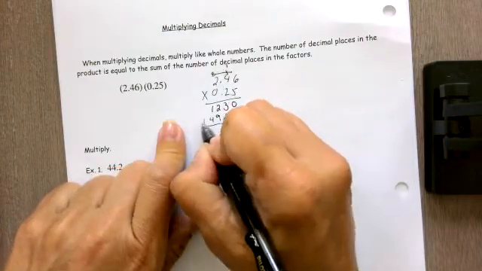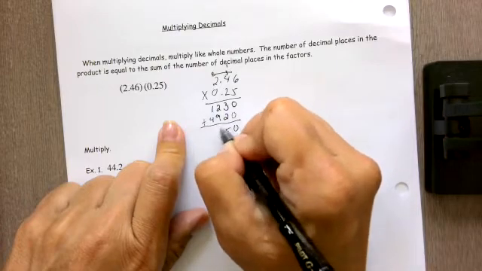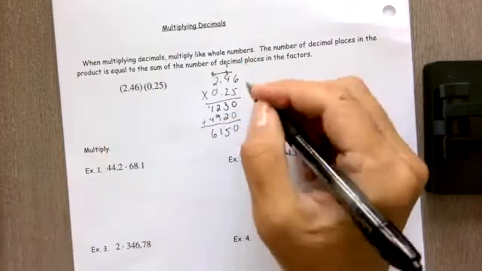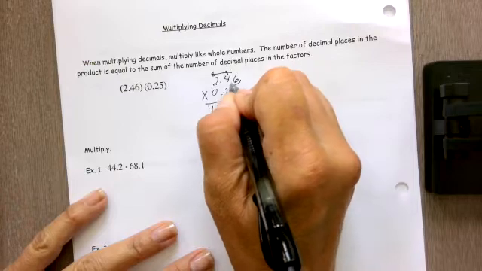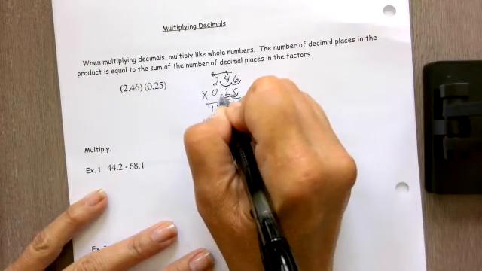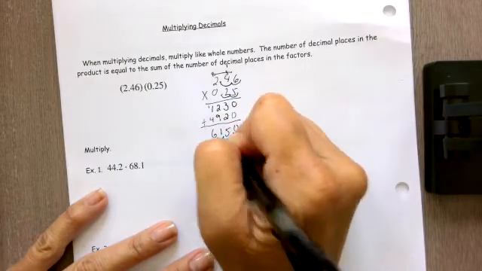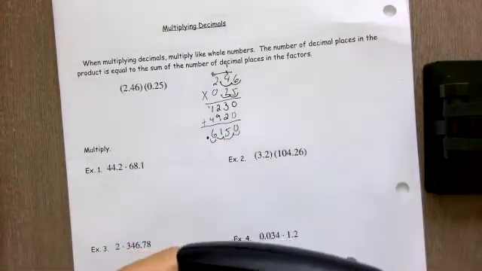Then I'm going to add them up. 0, 3, 4, 5, 9, 10, 11. Carry the 1, 4, 5, 6. Now, where my decimal goes depends on the two numbers. So 1, 2, 3, 4. 1, 2, 3, 4. So it's going to go in front of the 6.